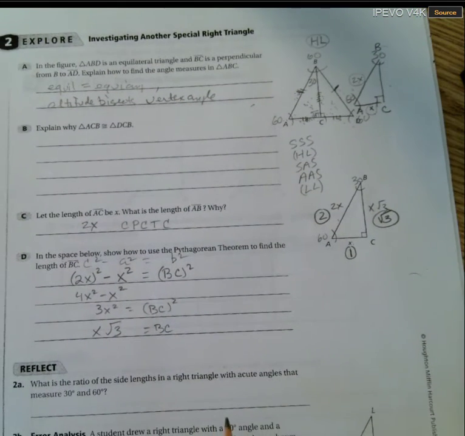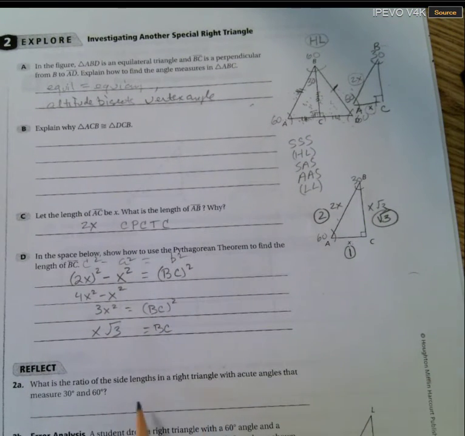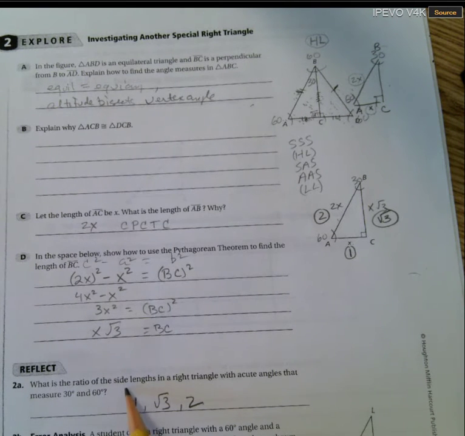What's the ratio of the side lengths in a right triangle with acute angles that measure 30 and 60? We've basically got 1, radical 3, 2, from least to greatest. Opposite the 30, opposite the 60, opposite the 90.